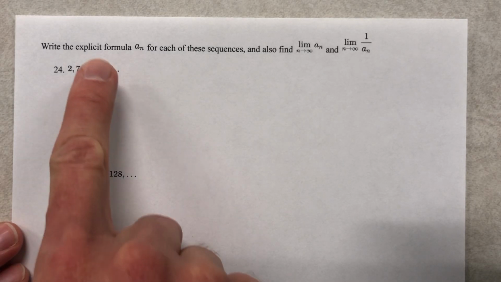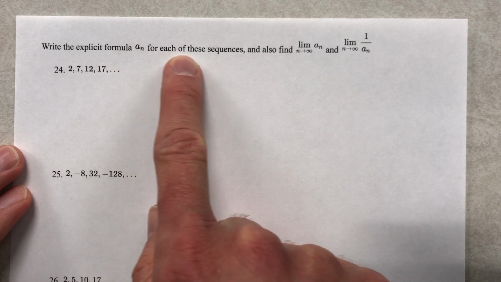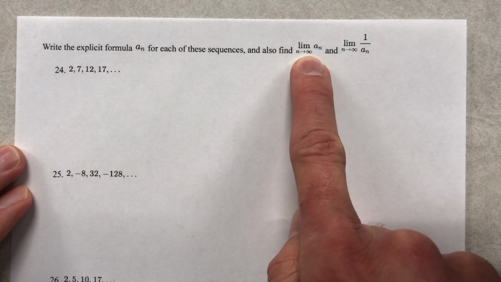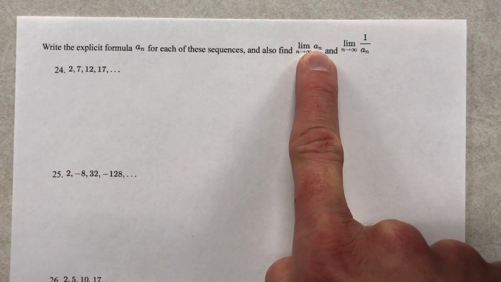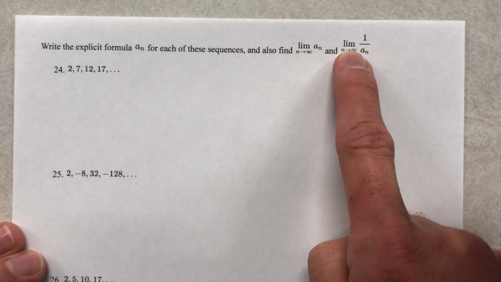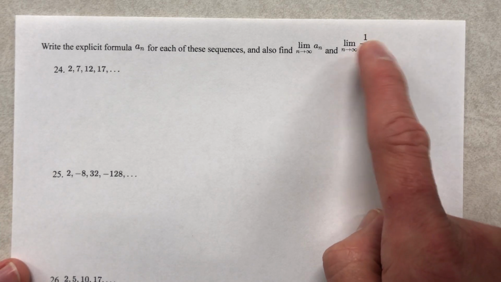For each of these, we're going to write the explicit formula, a sub n. We're going to call each of them a. And for them, we're also going to find the limit as n approaches infinity of the nth term, and the limit as n approaches infinity of the reciprocal of the nth term. What in the world am I talking about? Well, you'll see what I mean in a minute.